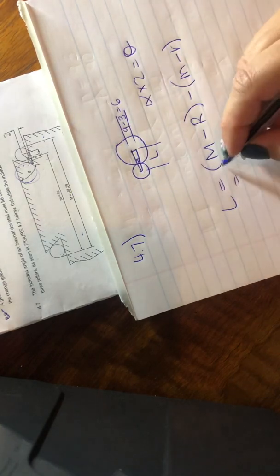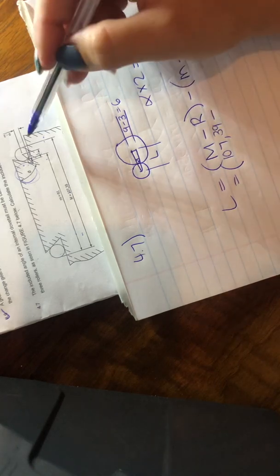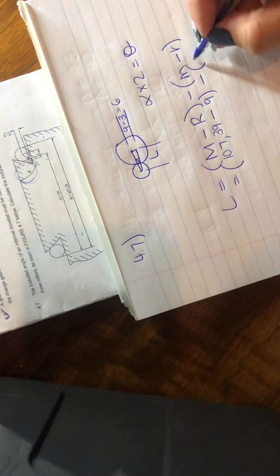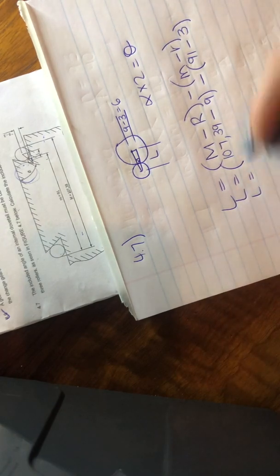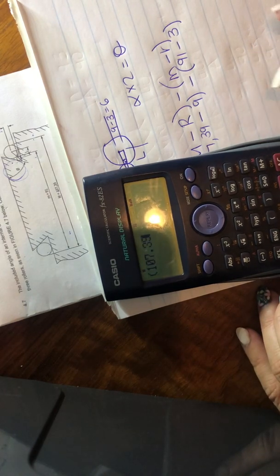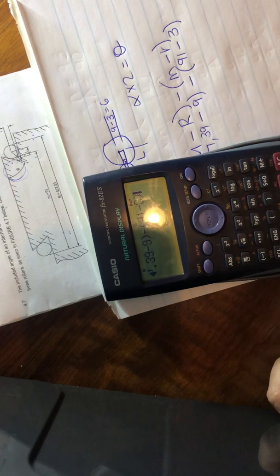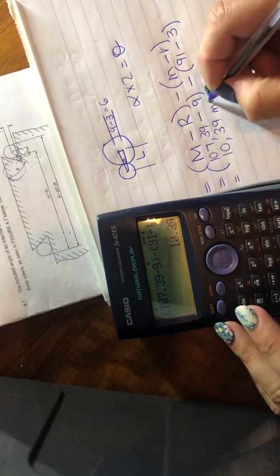Okay, so the big distance is 107.39 minus my large radius is 9, and then the small distance is 91 minus the small radius of 3. So if you just put that into your calculator, it gives me 10.39 millimeters. You have to write millimeters, please, otherwise you don't get the marks. So 2 marks over there.